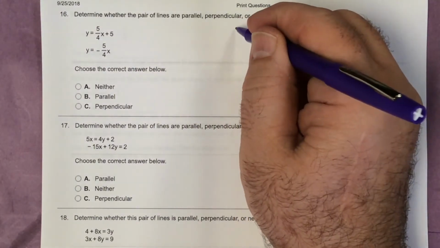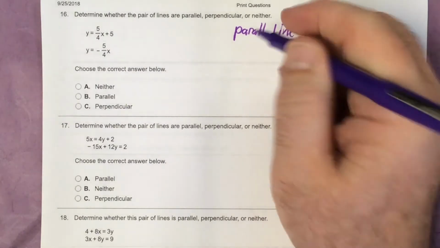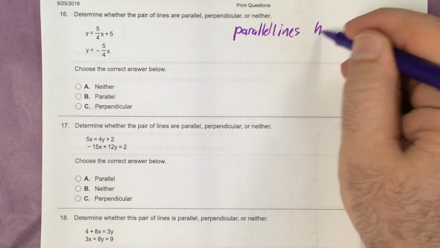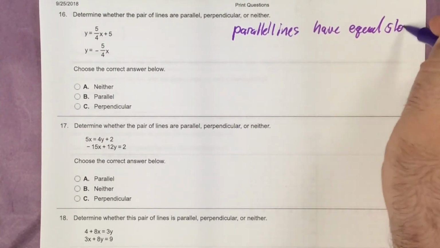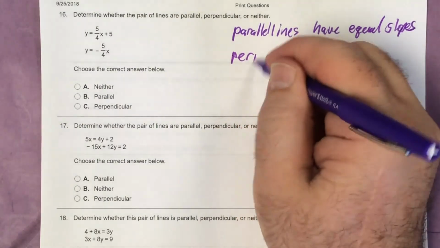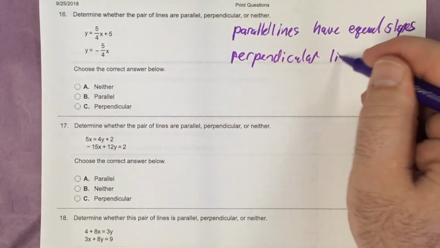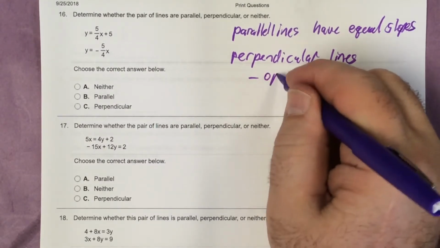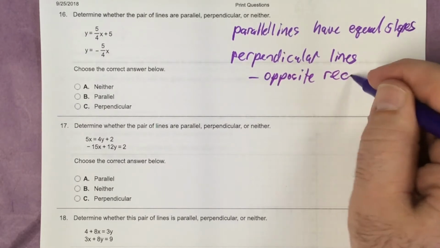So, what we need to know for this is that parallel lines have equal slopes. Perpendicular lines have slopes that are referred to as opposite reciprocals.